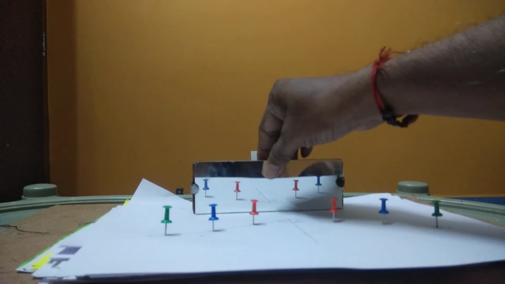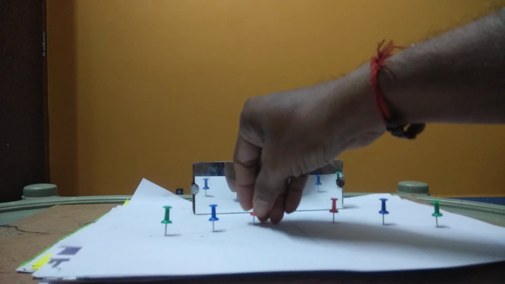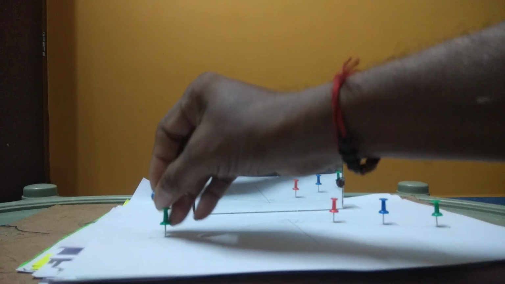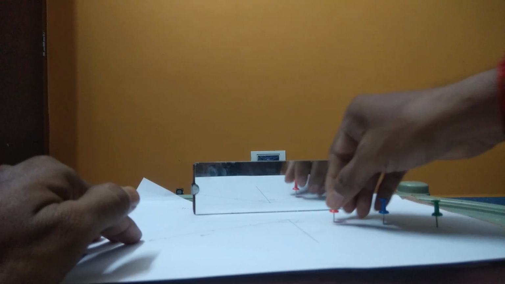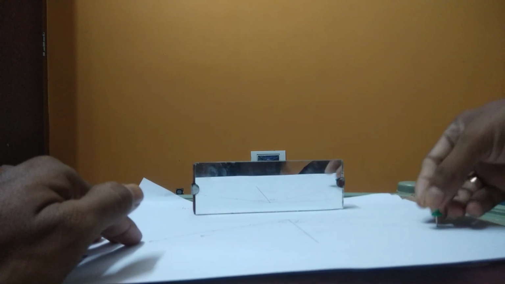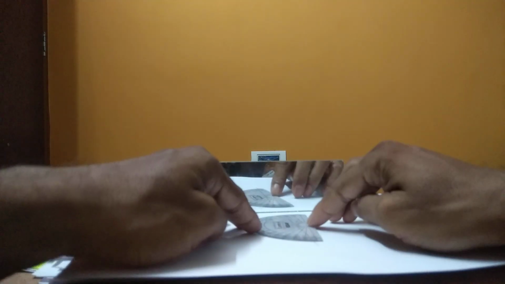Now if we take out the pins 1, 2, 3, 4, 5 and 6, we will measure the angle with the help of a protractor, right? Let us measure with the help of this protractor the angle of the incident ray. Here you see, we are measuring this angle. Let us measure.